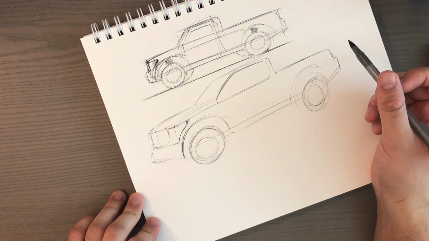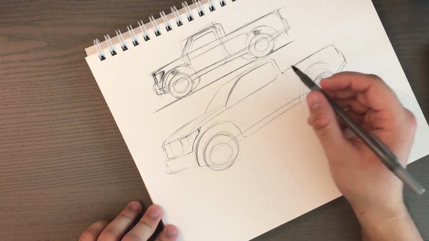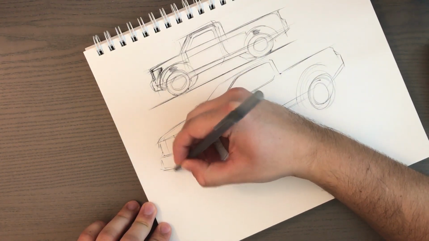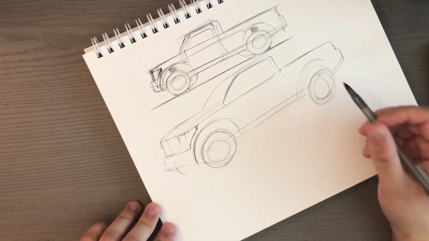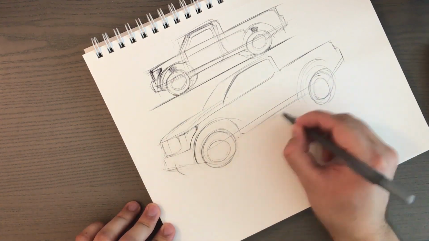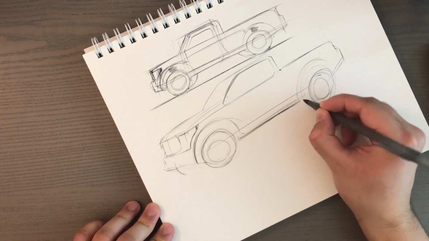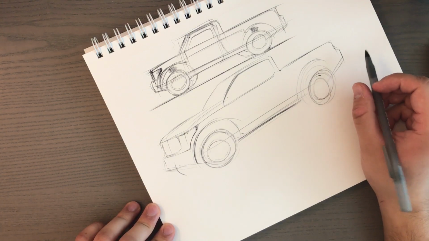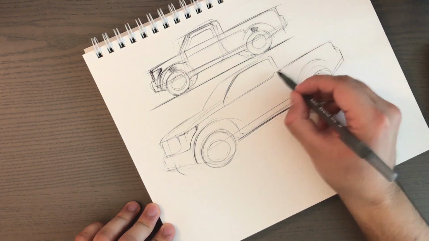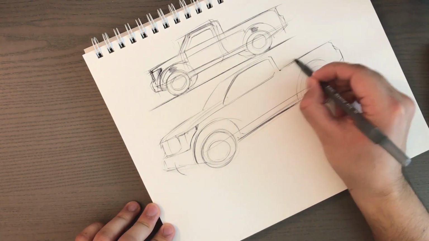Something is off. What is it that's off, though? Something is off here. I think we need to see.